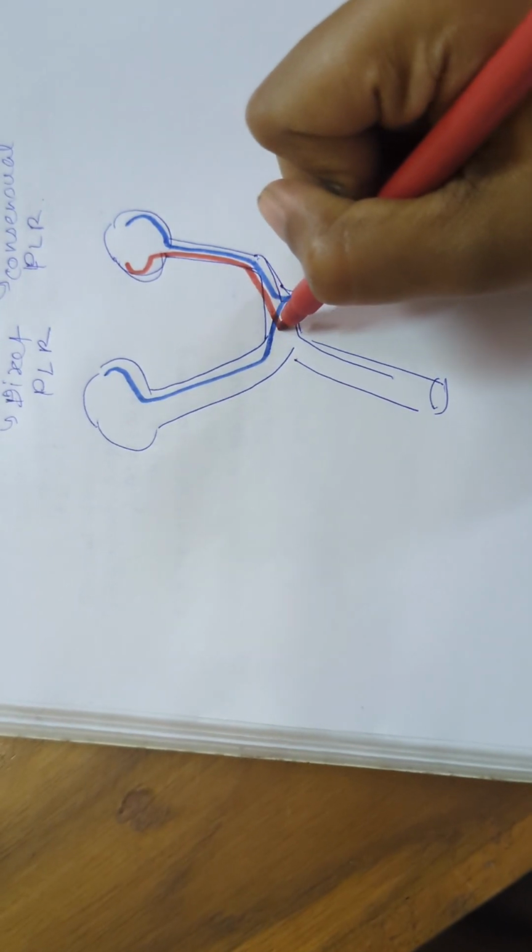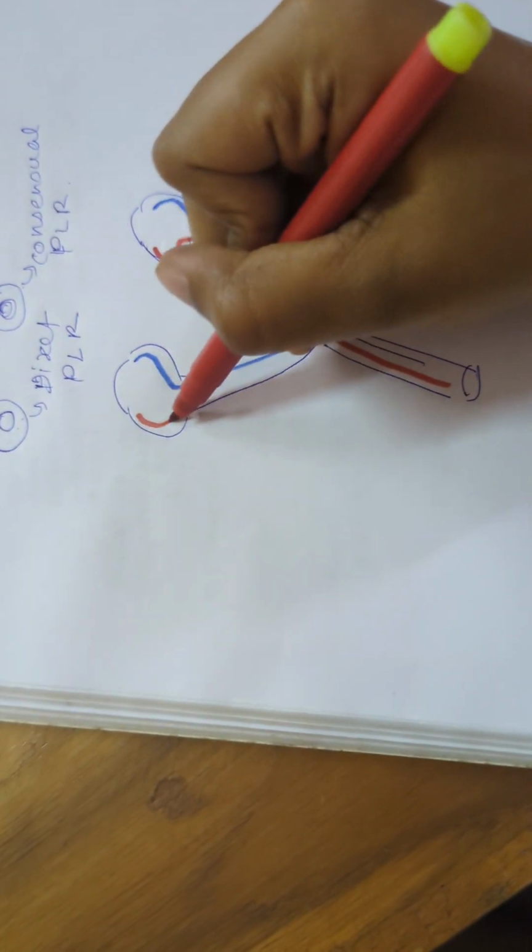So let me draw the diagram so that I can explain it better.